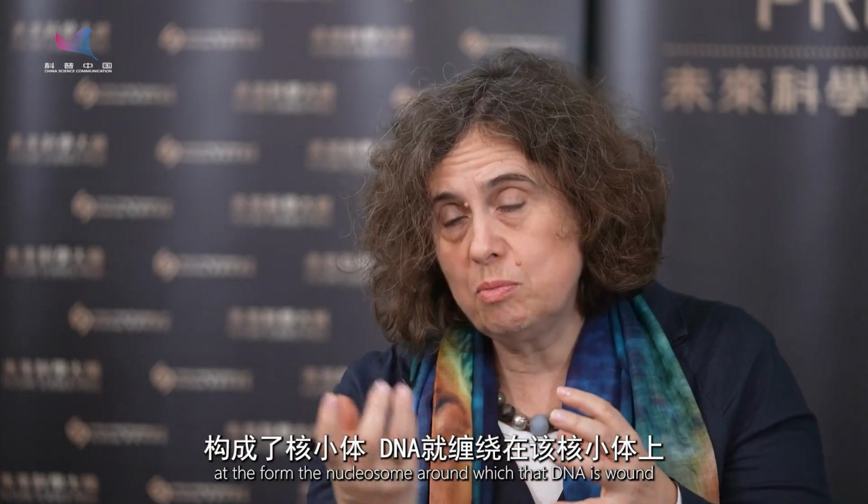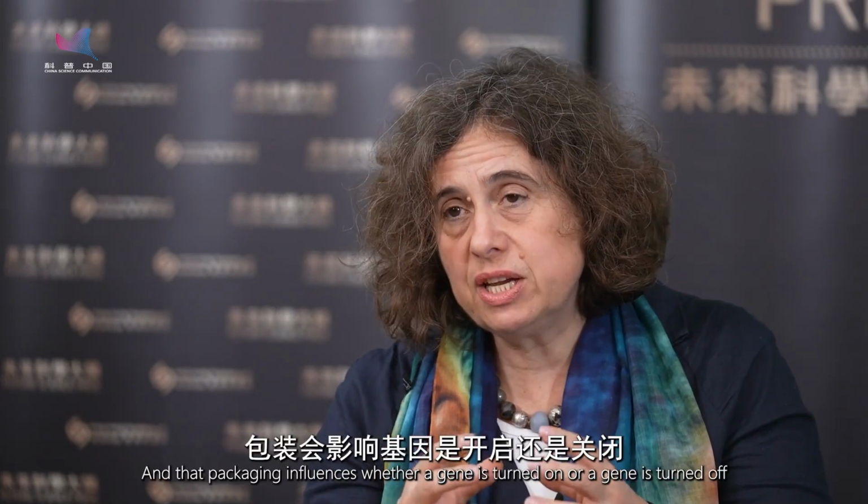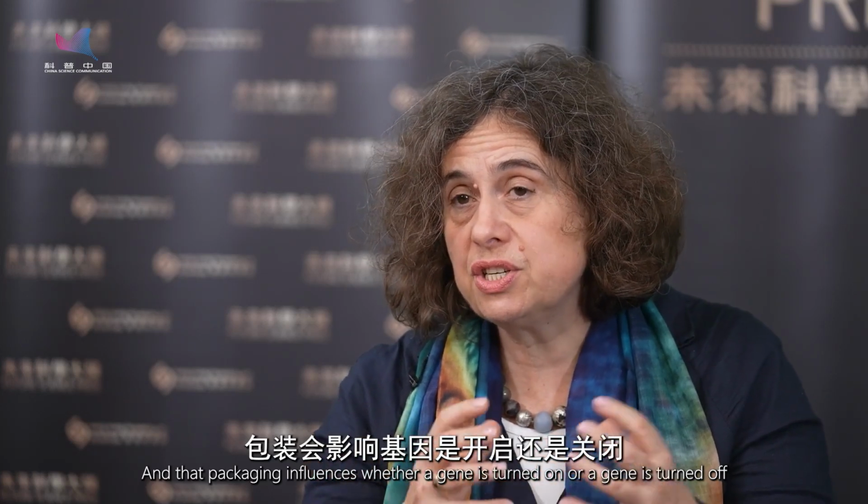The types of modifications that influence how DNA is packaged come in 2 forms. Modifications to DNA, such as DNA methylation, that sit directly on the bases, on the code of our DNA, and also chemical changes, chemical additions to the tails of the histone proteins that form the nucleosome around which that DNA is wound. And that packaging influences whether a gene is turned on or a gene is turned off.